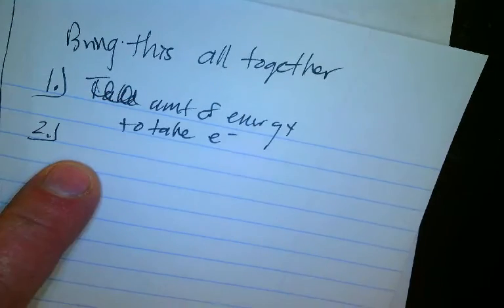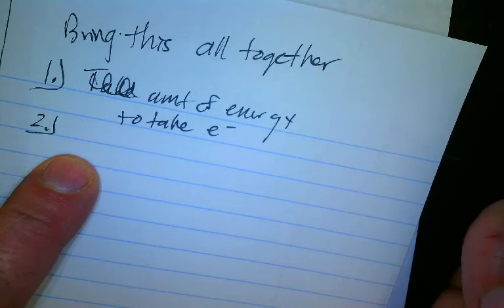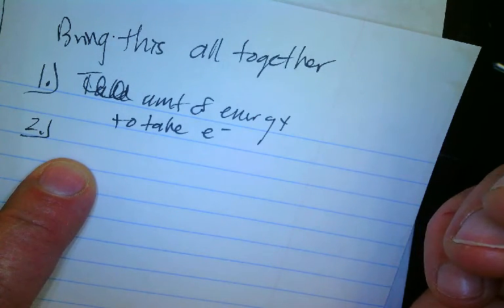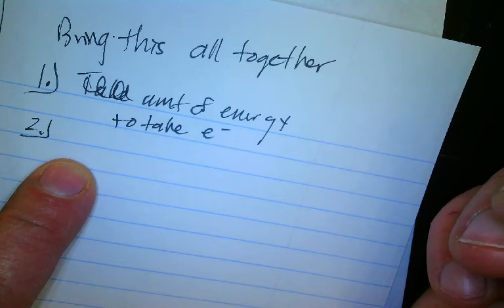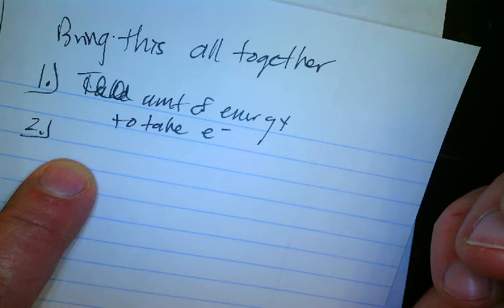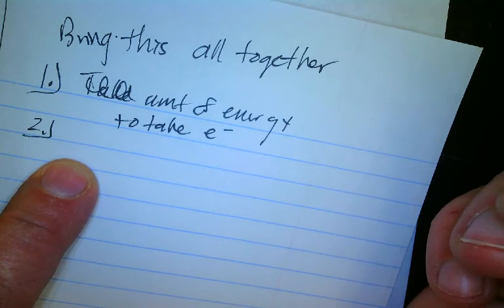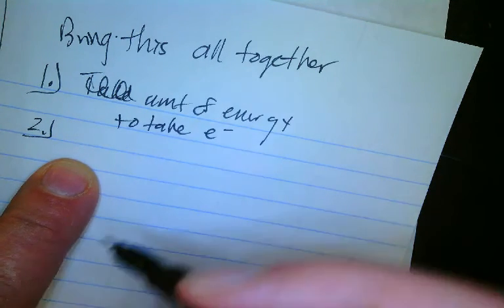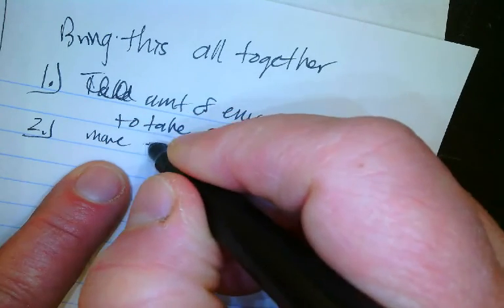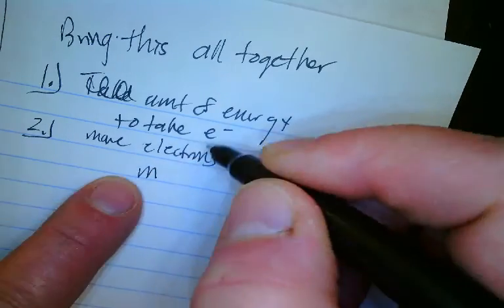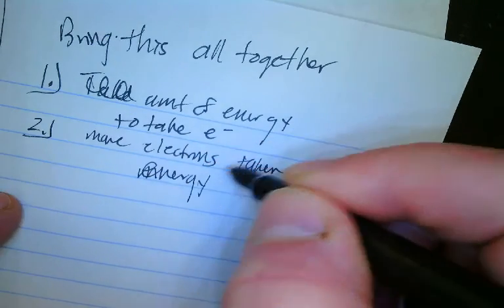Did we discover anything? Did we discover a pattern? Just by looking at the graphs, what pattern did you discover? Just look at the graphs quick if you don't see it. So the more electrons you take, the what? More electrons taken, more energy needed.